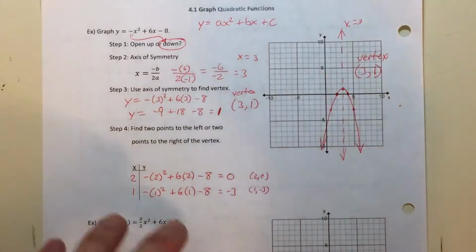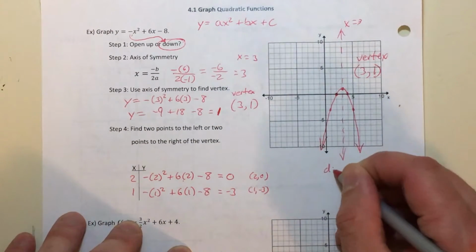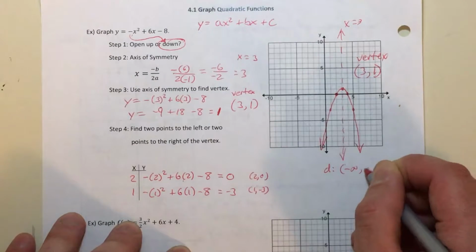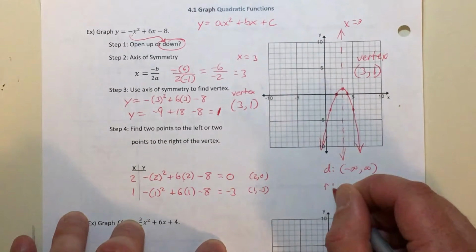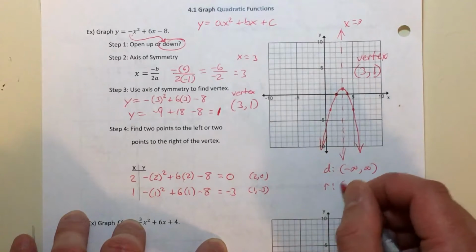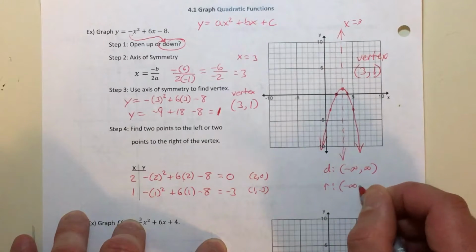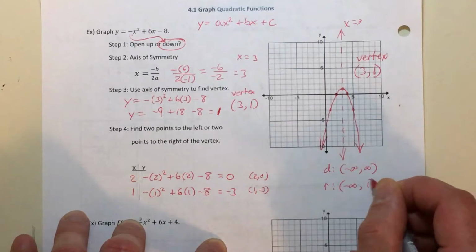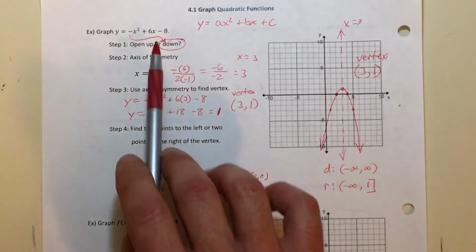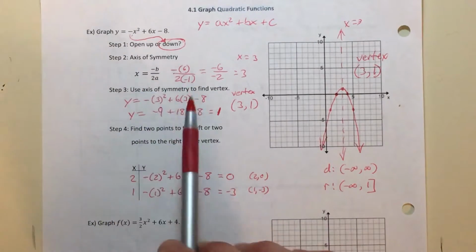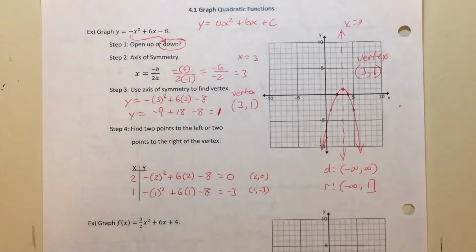All right, before we move on, what's our domain? Well, it's our x values, and there's no restrictions on those, -infinity to infinity. But our range, since it's going downward, it's -infinity up to 1. All right, so 4 steps. Up or down, axis of symmetry, vertex, 2 more points.